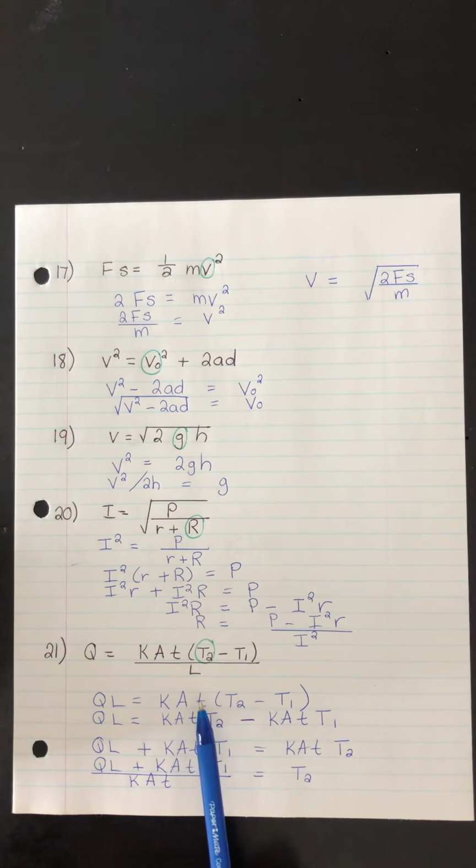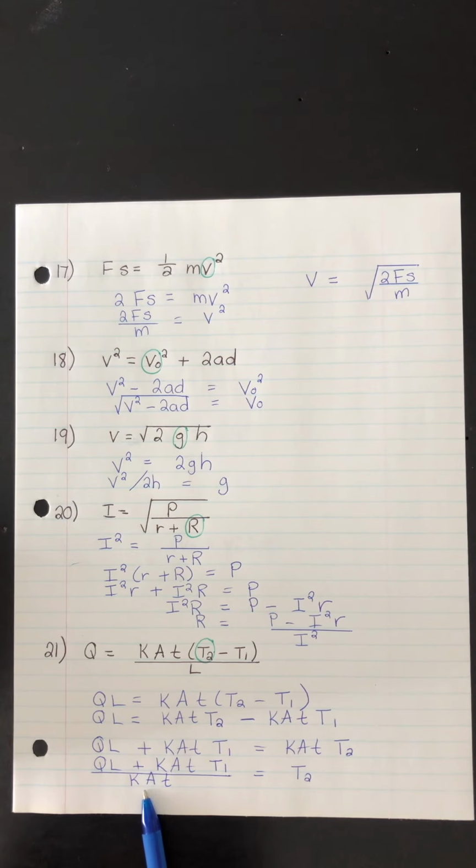Okay, so we cross multiplied. We opened up the bracket here using our multiplication. We moved this term to the other side because we're trying to get T2 all alone. So we got to move this guy first, adding. Lastly, all the stuff stuck to T2 is what we divide by.